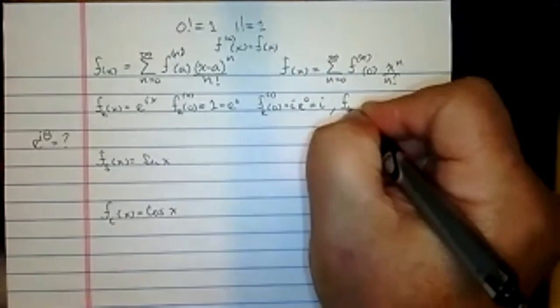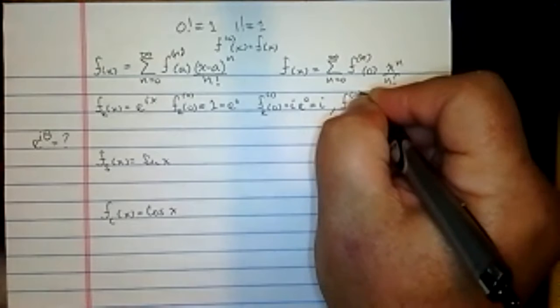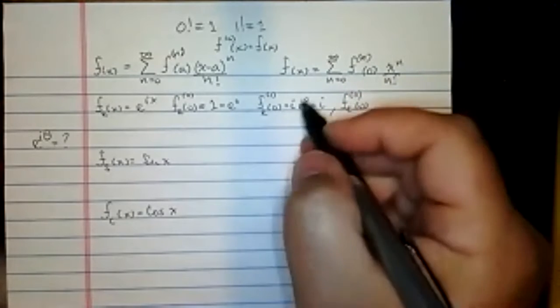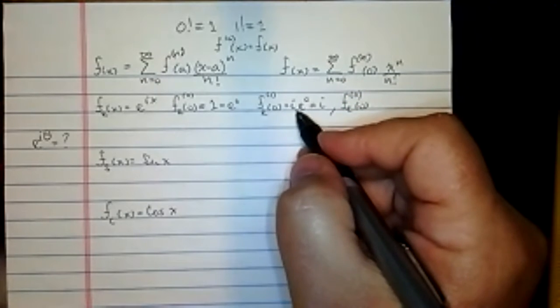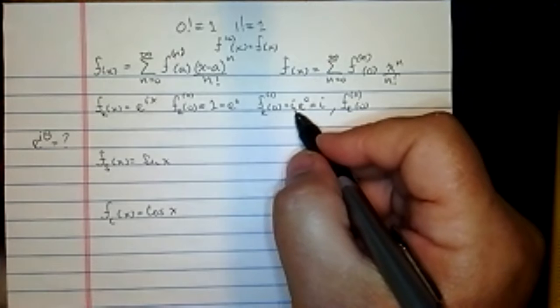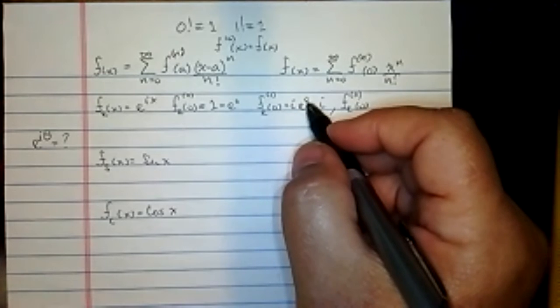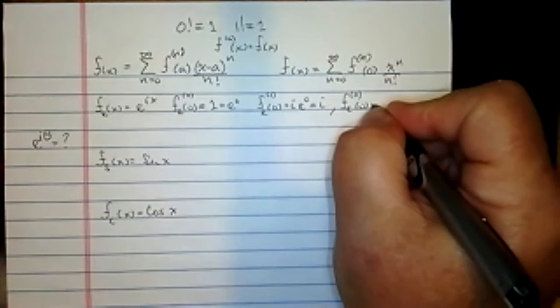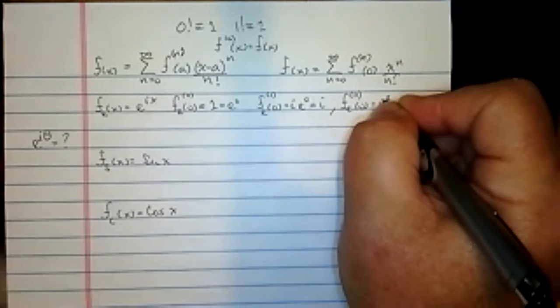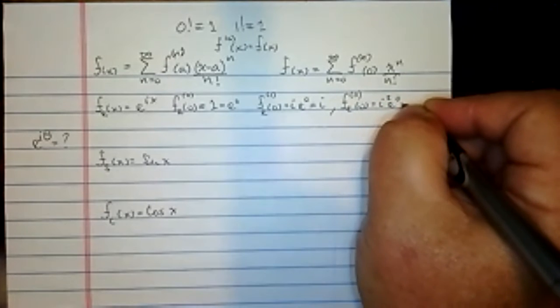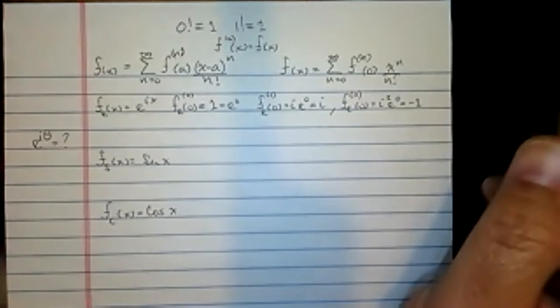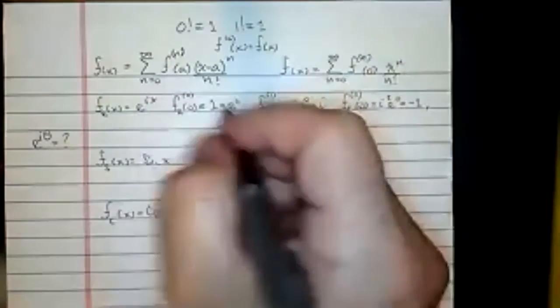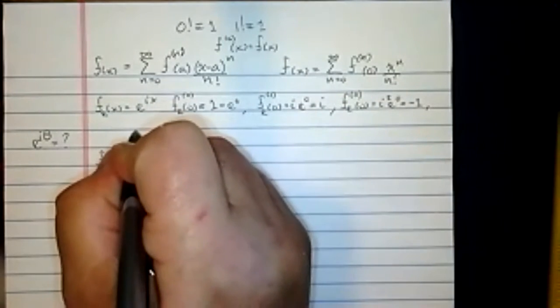And then the second derivative evaluated at 0: I'm going to take the derivative of this, where i is just a constant, but I take the derivative of e to the ix, which gives me another i. So I get i squared e to the 0, which is just negative 1. I then take the third derivative.